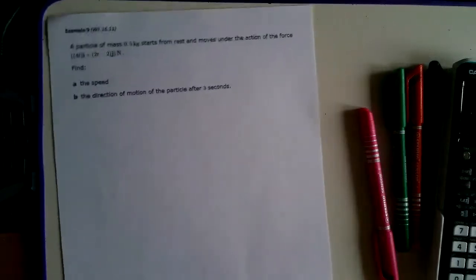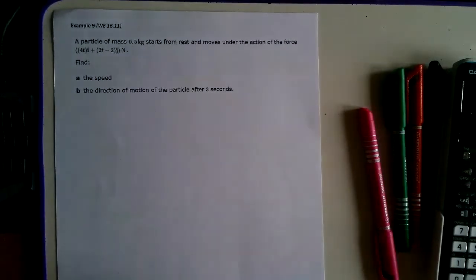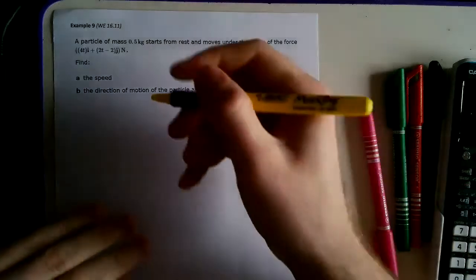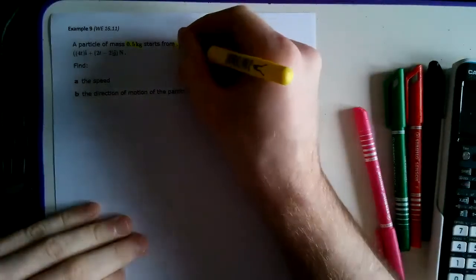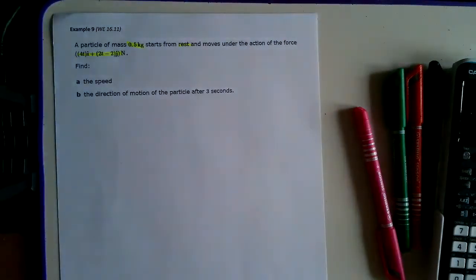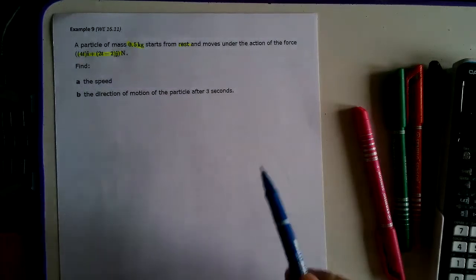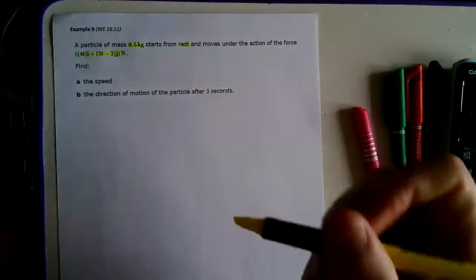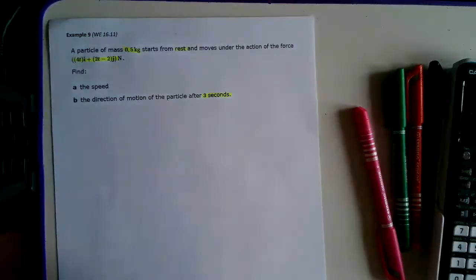Okay, and one more. So a particle of mass 0.5 kilograms starts from rest and moves under the action of force (4t i + (3t - 2) j) N. Okay, so that force is not constant. That means the acceleration is not constant, so we can't use SUVAT. So we're going to find the speed and the direction of motion of the particle after 3 seconds. Okay, so we also know that t is 3 seconds.